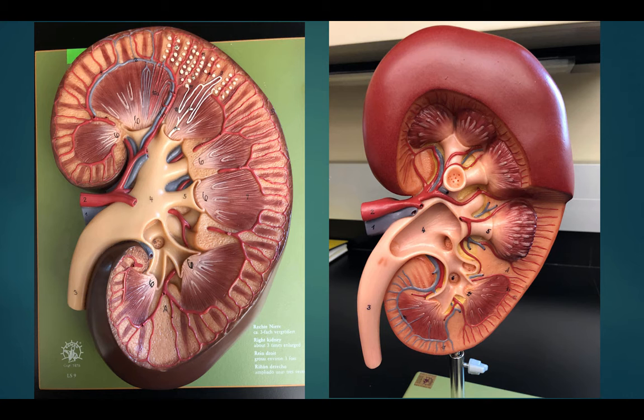I think next I wanted to go into the nephrons. So let's now get into the microanatomy and talk really about how urine formation is going to happen. And the nephron, which is what they're showing.